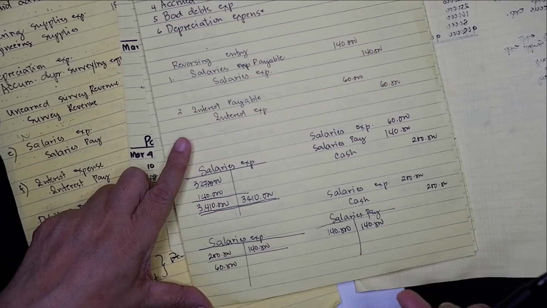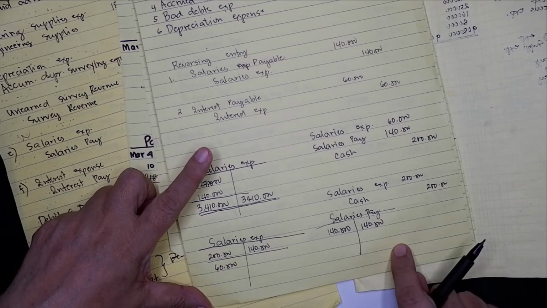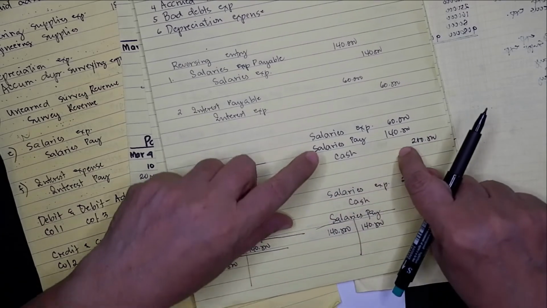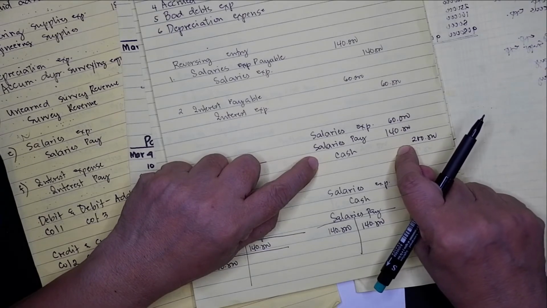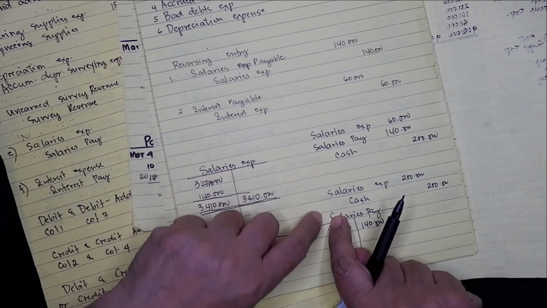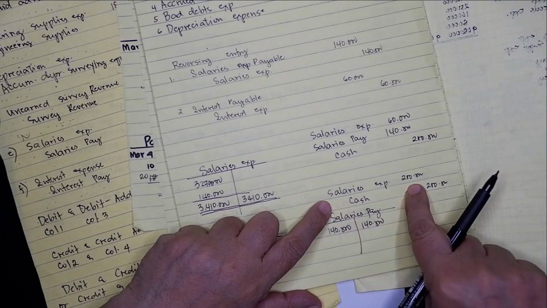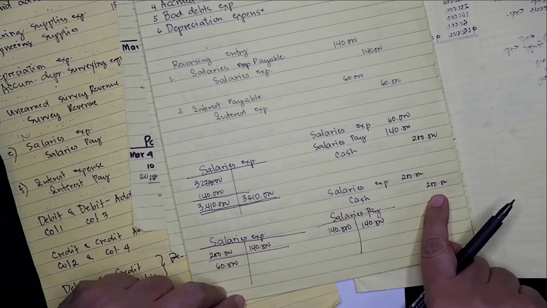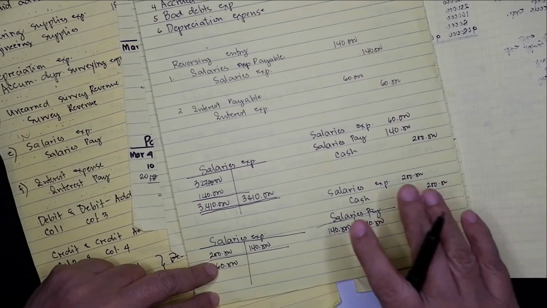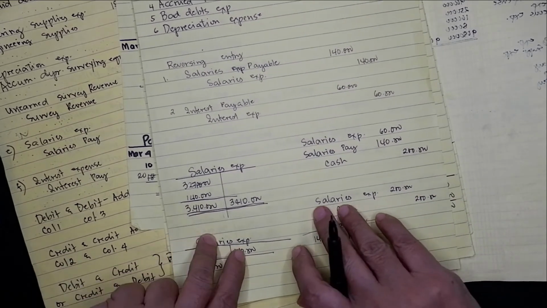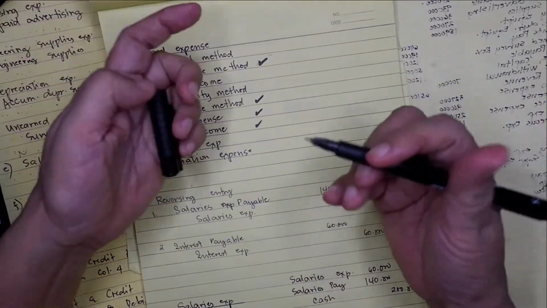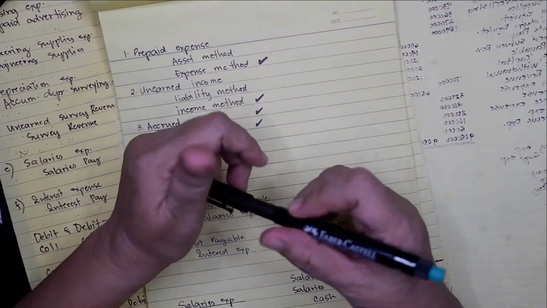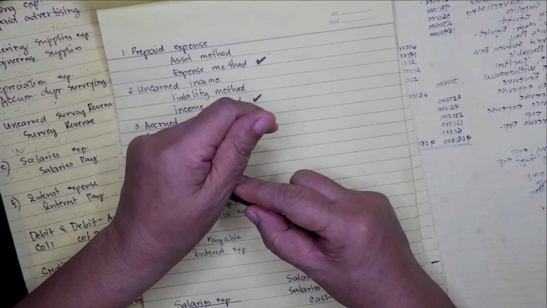Because if we're not going to prepare reversing entries, again, we have to prepare this entry. But if we are going to prepare reversing entries, it is just a simple debit salaries expense and credit cash of 200,000. Okay. So, for our next video, we're going to have our journalization for merchandising company.